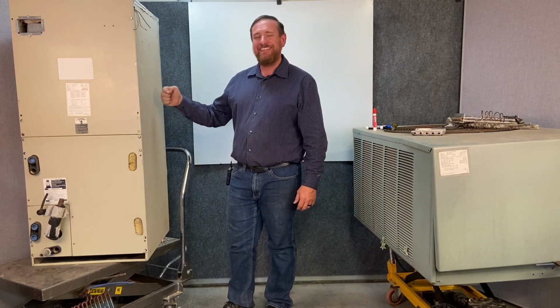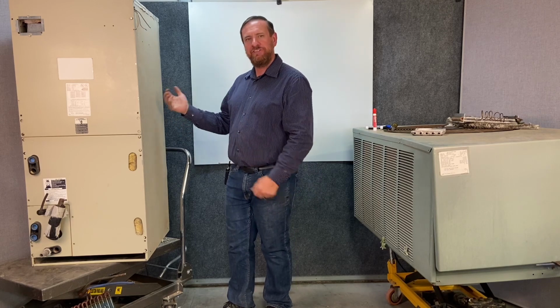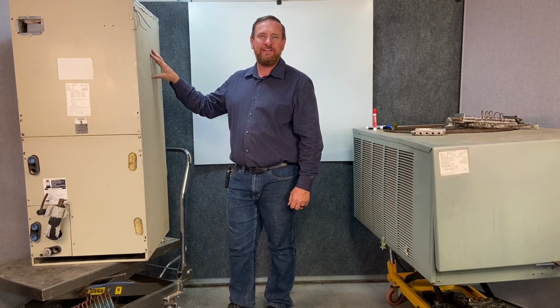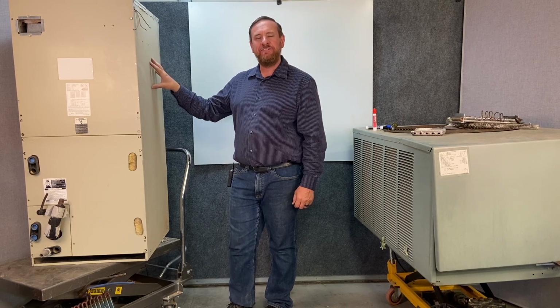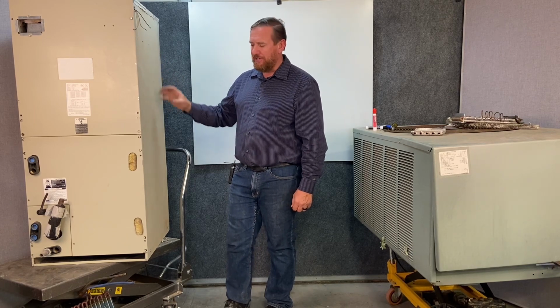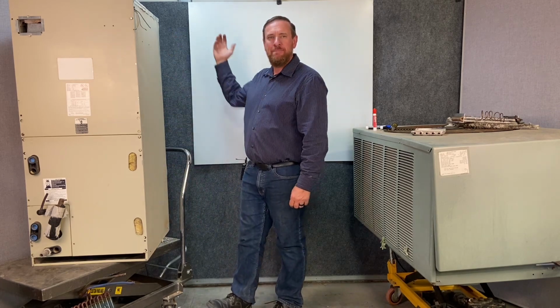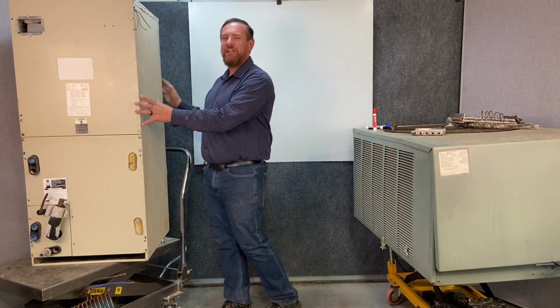This would be inside the house. Maybe you open up a closet and it's there. It could also be located in a basement, or it could be located in an attic. Now, even though it's in the attic, it's still considered the inside unit. You're going to have ductwork bringing air from the house through this unit and back out into the house. So this would be our indoor unit.